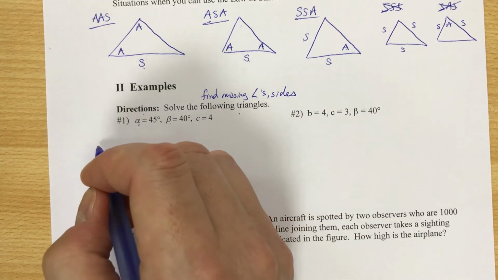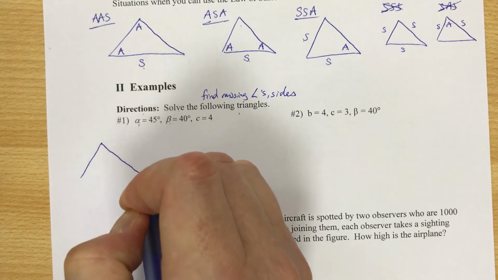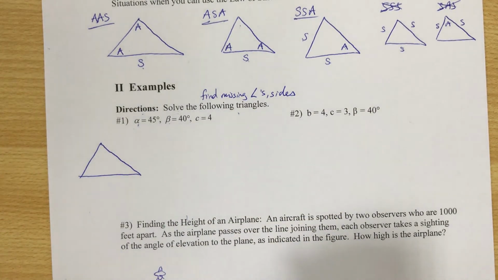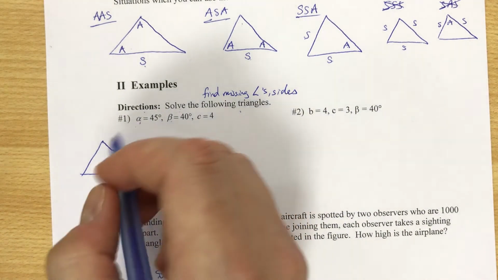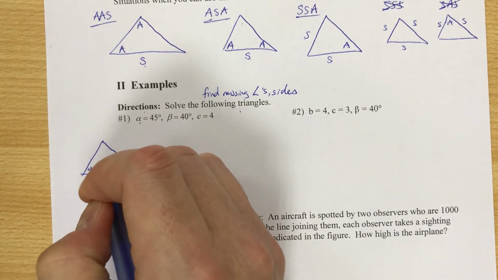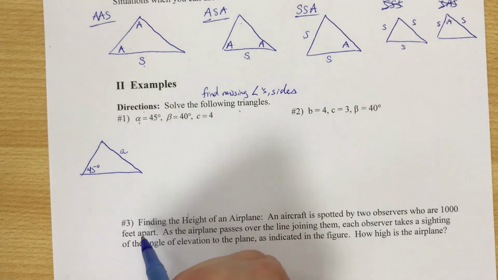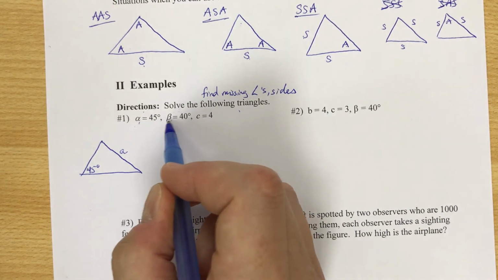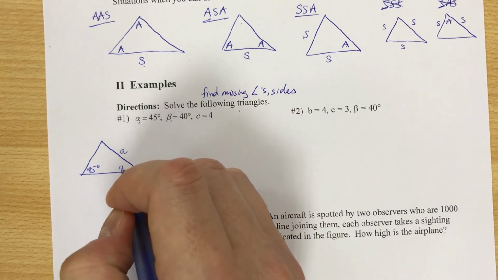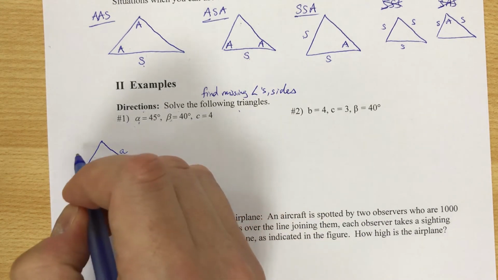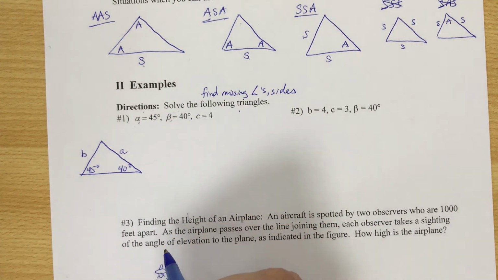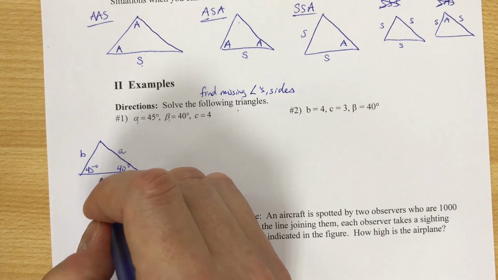Okay, now I'm going to draw a triangle. It is probably not going to be accurate, which is fine. Alpha is 45 degrees. Now what that means is that its opposite length is a. Beta is 40 degrees, which means its opposite length is b. Now the length of c is 4.